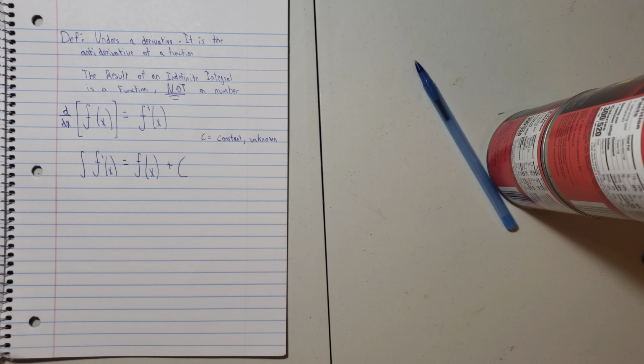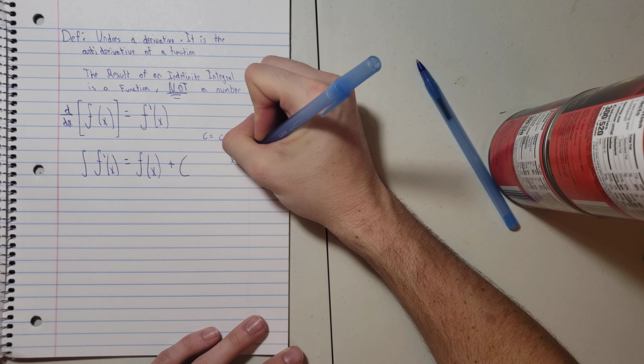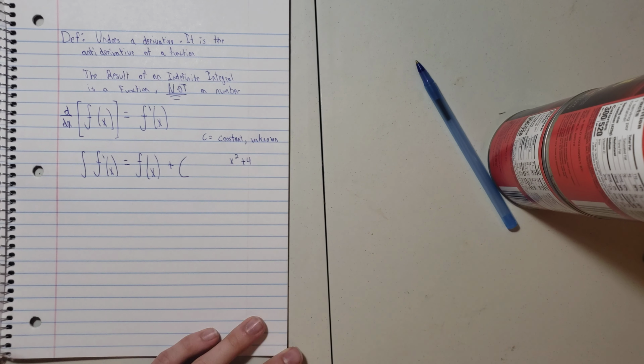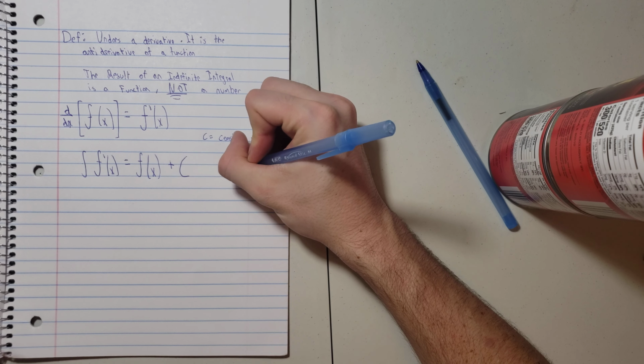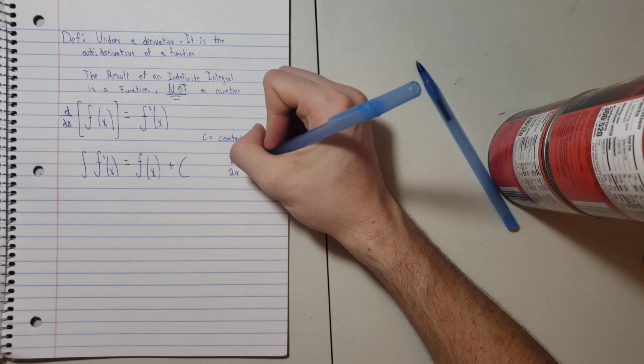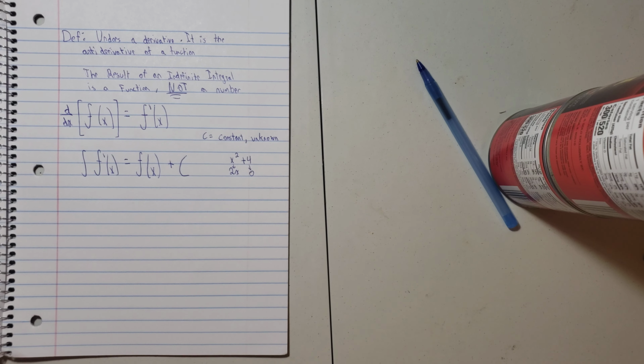Now, the reason for this is, let's just say we have x squared plus 4. When we take the derivative of x squared plus 4, the 2 is going to come down, this is going to become a 2x, and the 4 is going to become a 0.